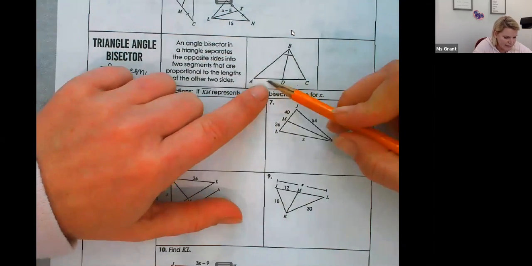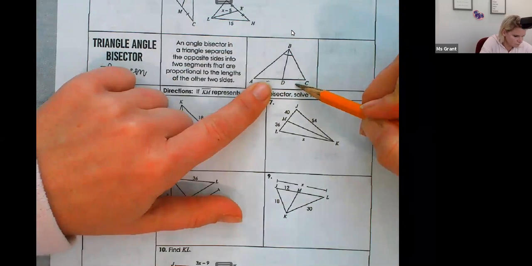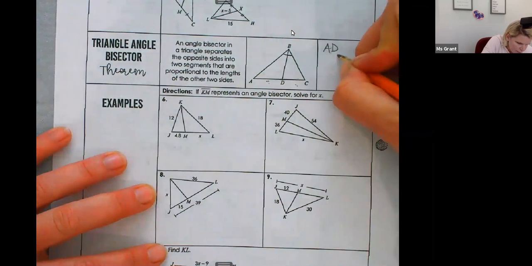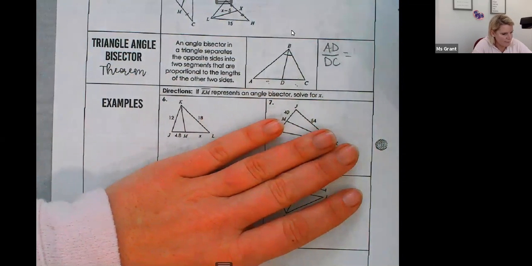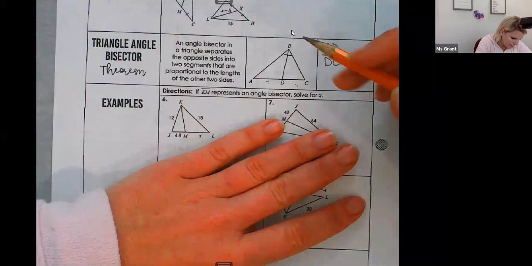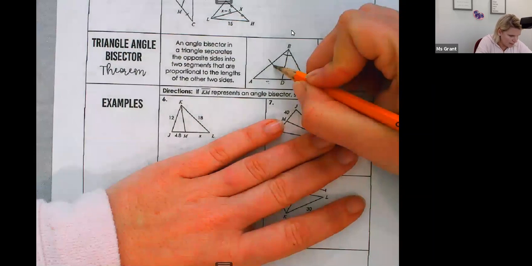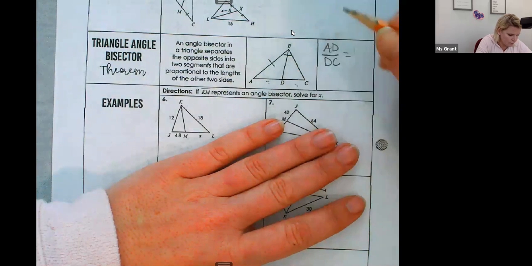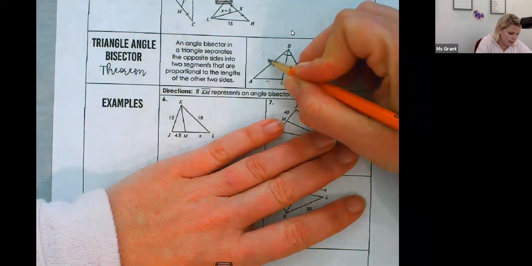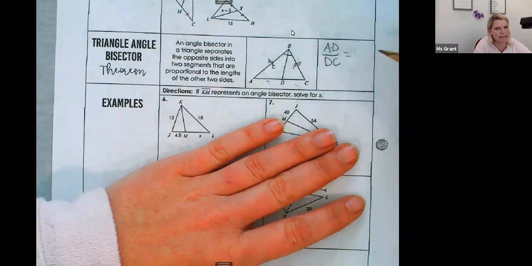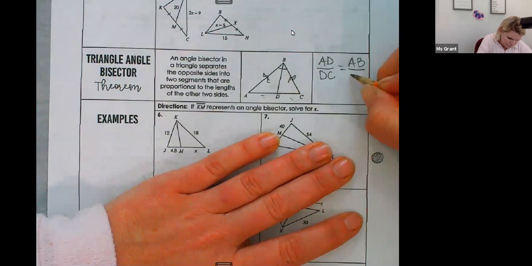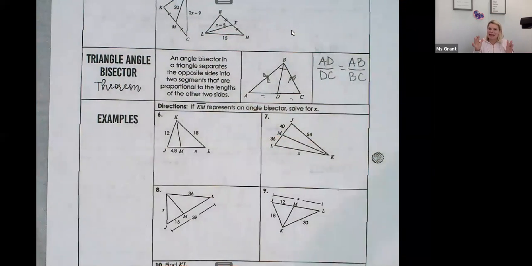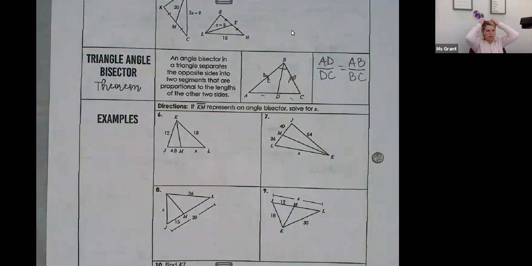So AD is going to be proportional to DC. And then I compare the two sides, AB over BC. But I'm going to have them be wavy because I didn't say they were the same size. I said that they're proportional to each other. They're not necessarily the same length, but they're in proportion to each other. So here's what that looks like.